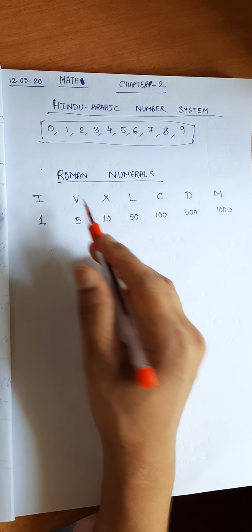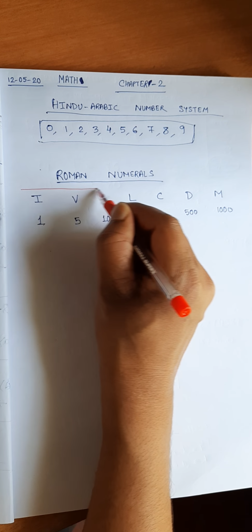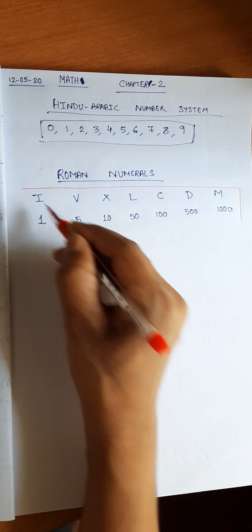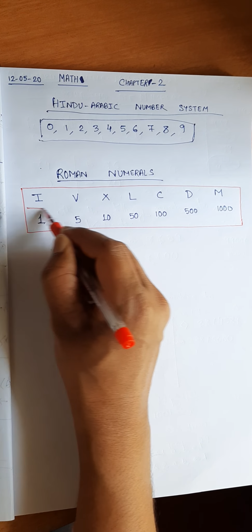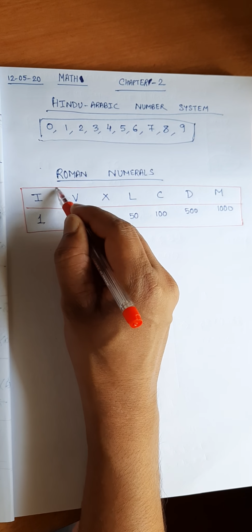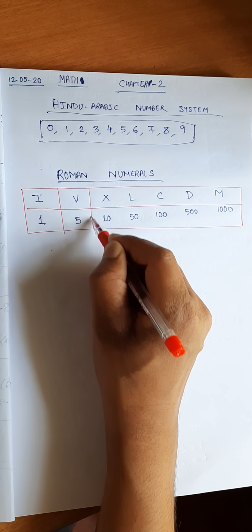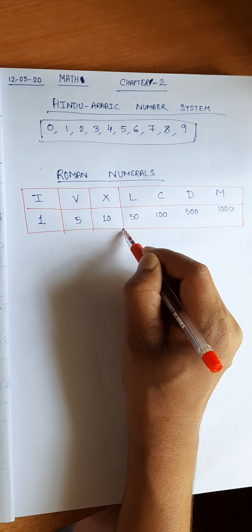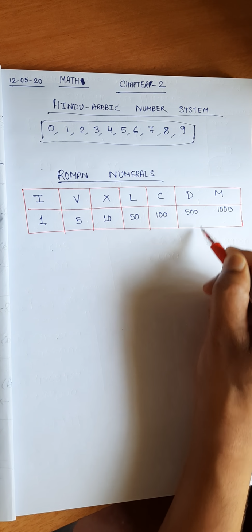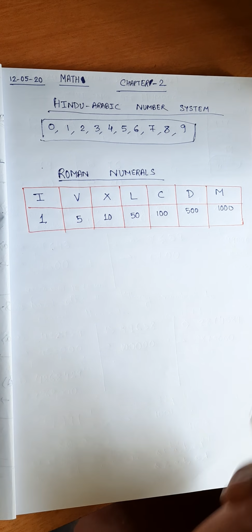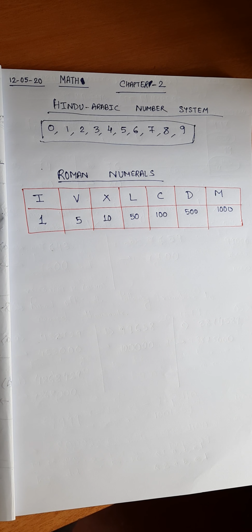Okay, so our Roman numeral comprised of 7 basic symbols. These are I for 1, V for 5, X for 10, L for 50, C for 100, D for 500 and M for 1000. Please write it in your copy and memorize.